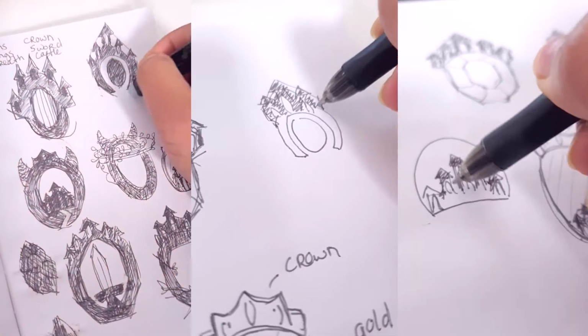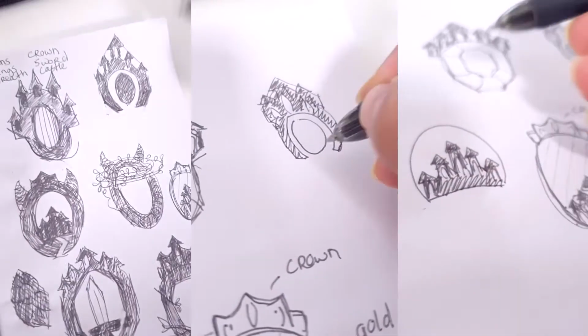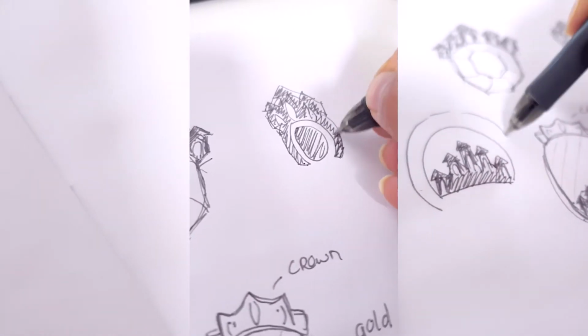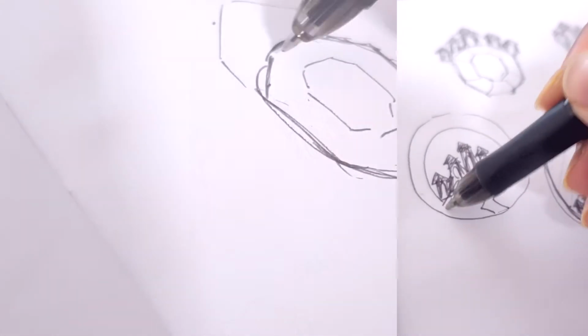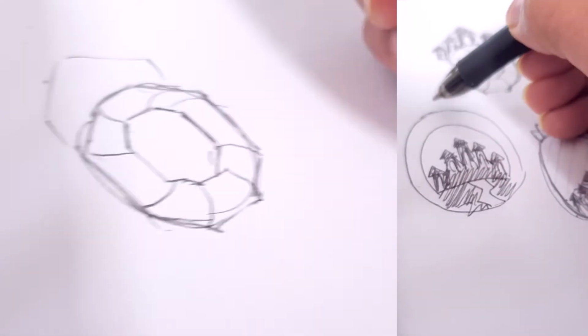I am taking you through the process of the creation of this logo from the sketches on paper to the final design on Illustrator.